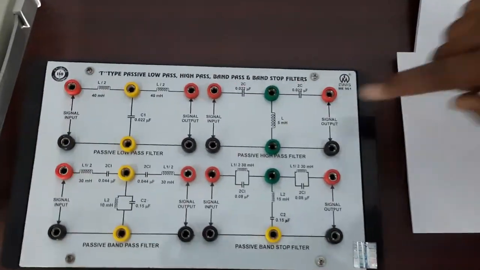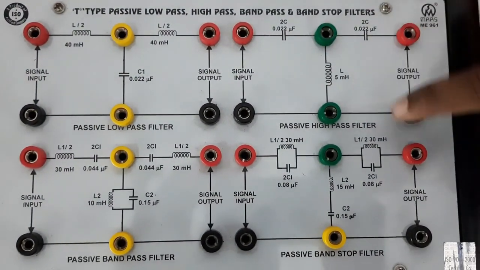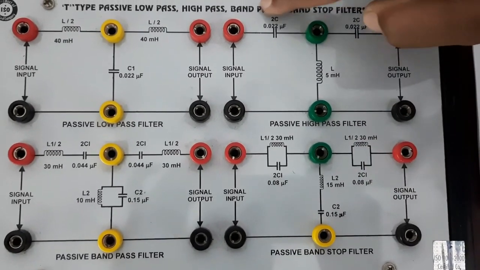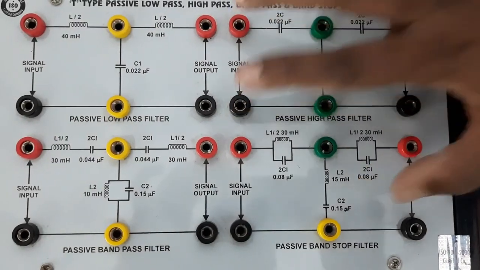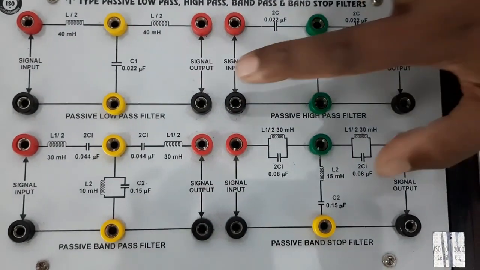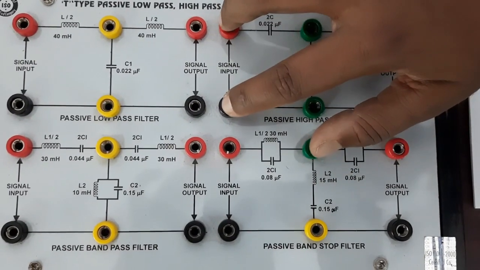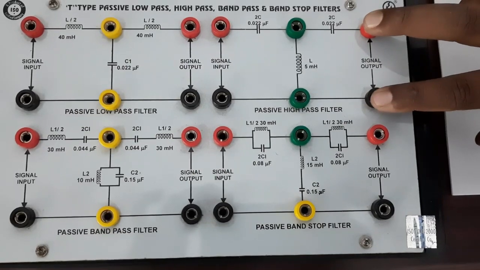Now we have seen enough of our power source and our display device. Now we will move directly to the high pass filter. As you can see, we have a high pass filter in which two capacitors and one inductor are connected. This one is the signal input and this one is your signal output. To the signal input we will connect the function generator's output, and the signal output will be connected to the CRO.